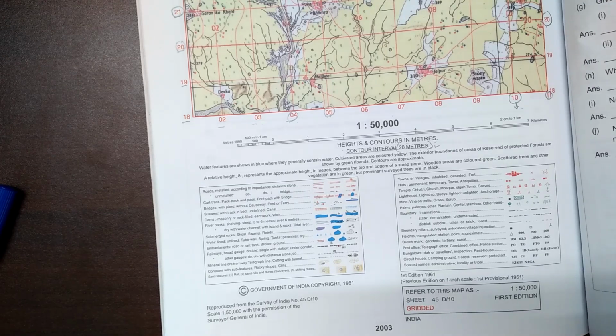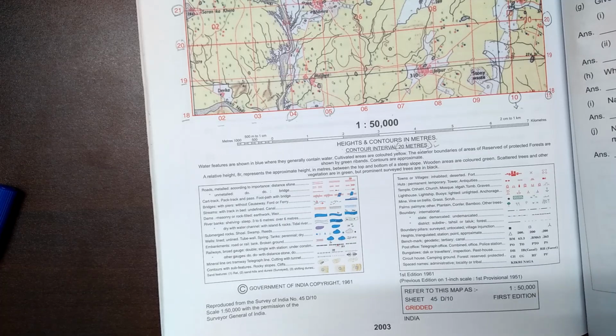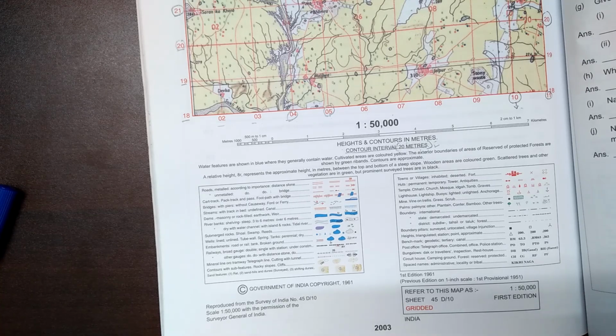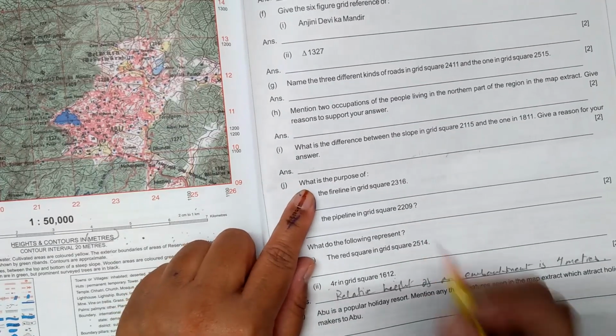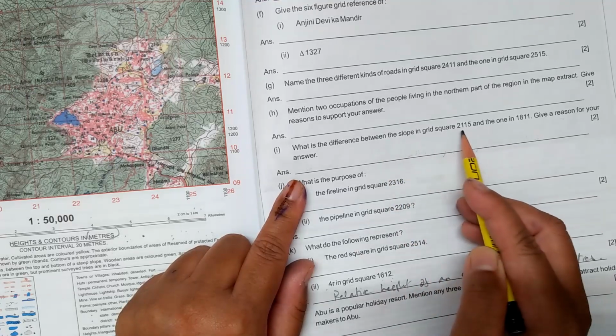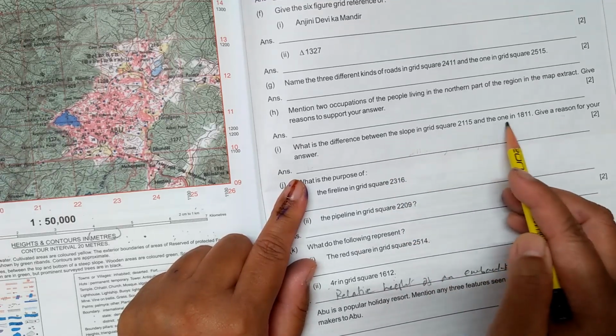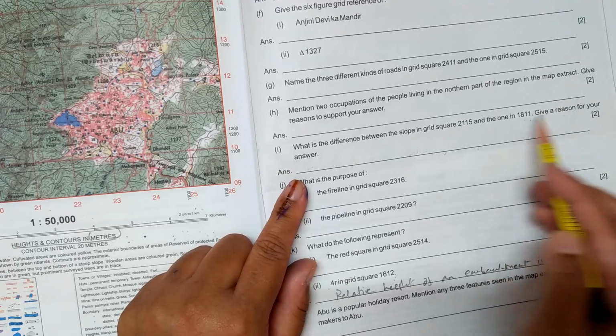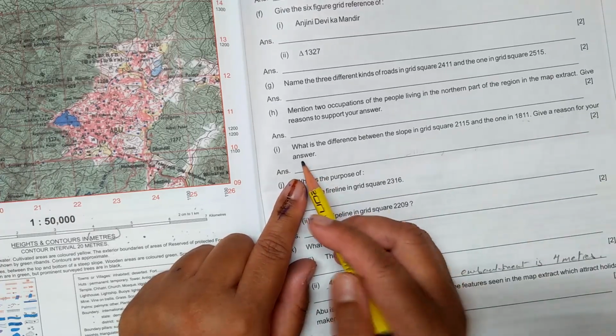Now, next I told you about the land features, isn't it? The identification of steep slope and gentle slope. This time in your syllabus only these two are there; the rest are omitted from your syllabus. So how will you identify the steep slope and the gentle slope? I'll give you one example. What is the difference between the slope in grid square 2115 and the one in 1811? Give a reason for your answer.